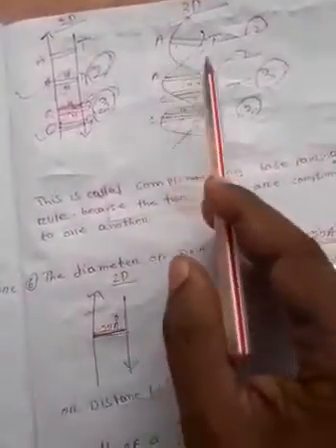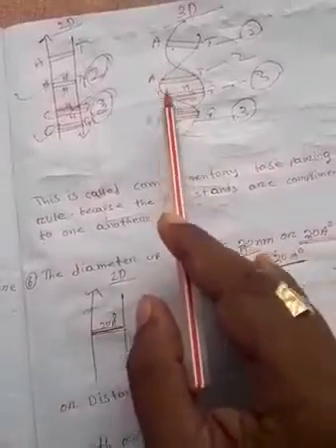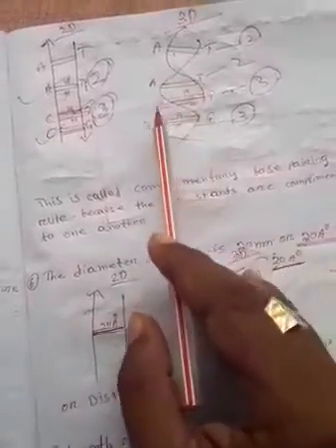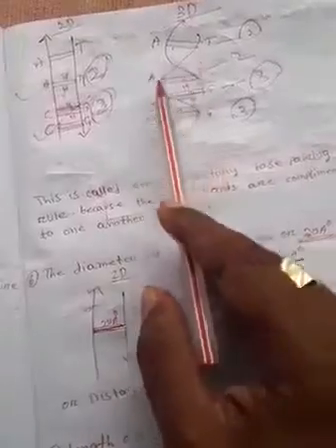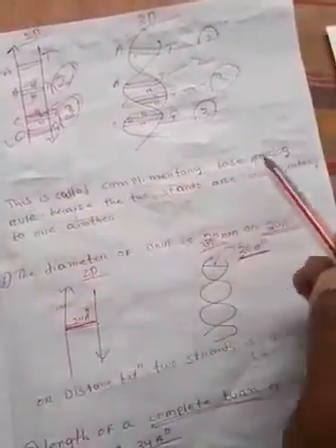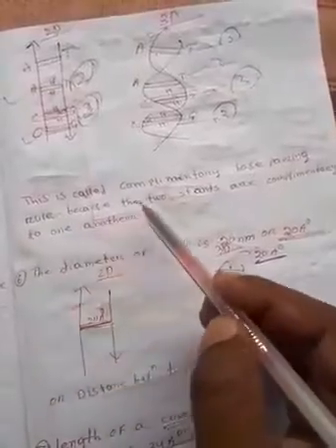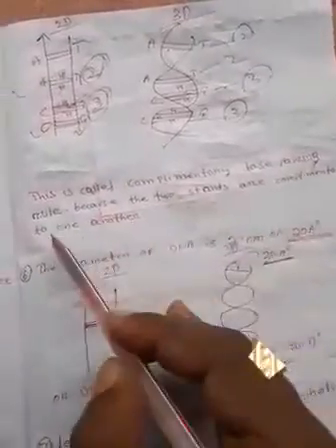It is called complementary base pairing, meaning the bonds which bind adenine and thymine, cytosine and guanine of the two strands. It is called the complementary base pairing rule because the two strands are complementary to one another.